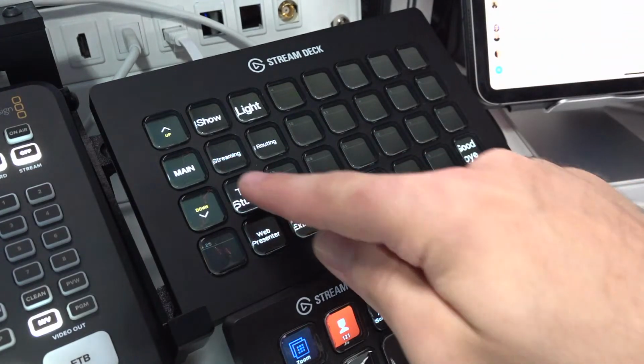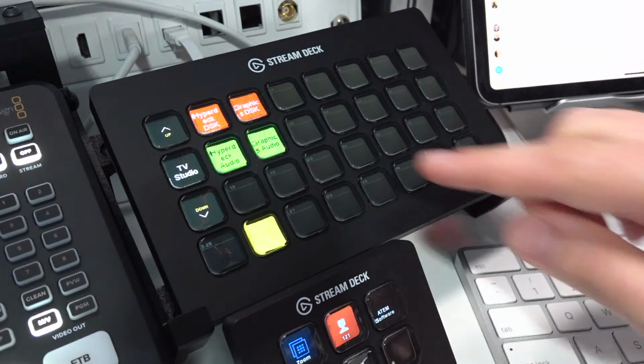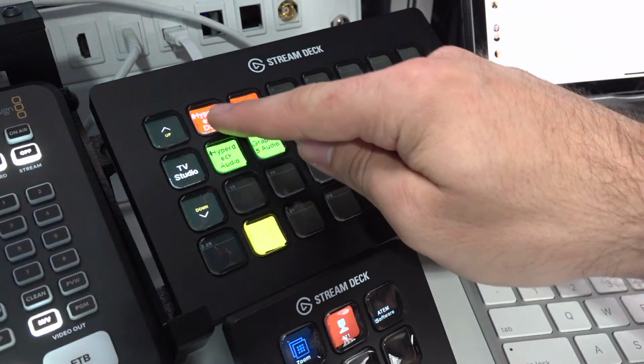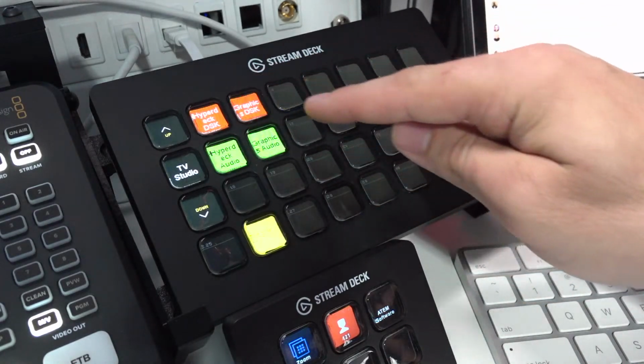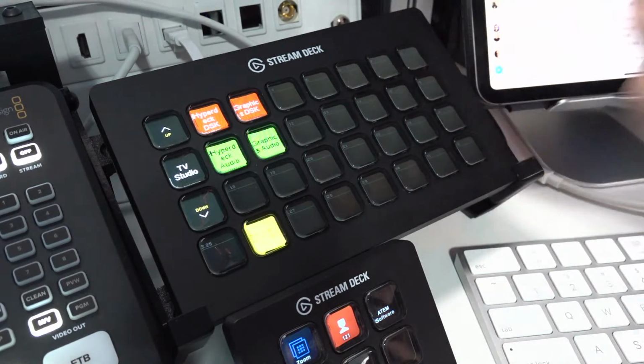I've got a page controlling the TV studio. So this is, for example, I can control whether I want the Hyperdeck graphics on air, the downstream key for the Ultra Studio graphics.